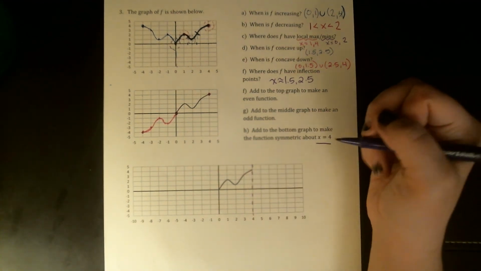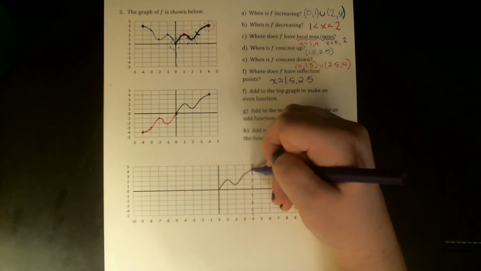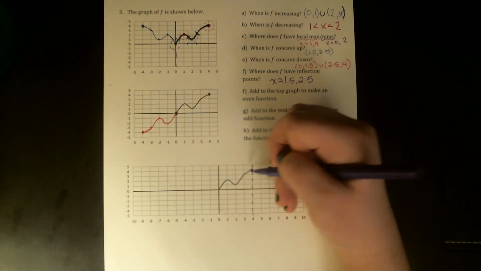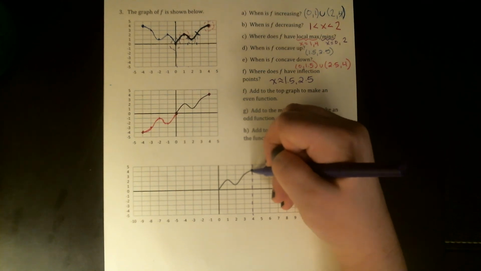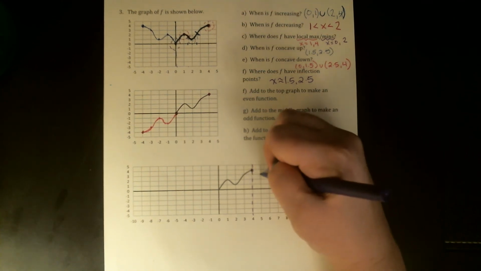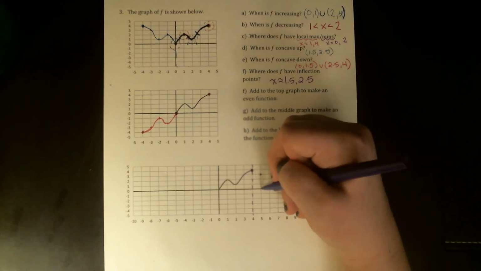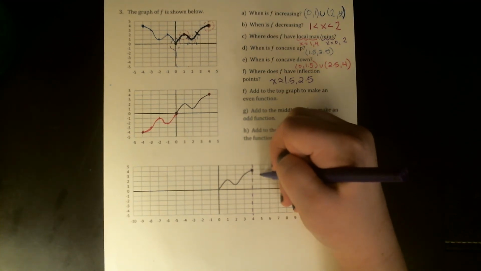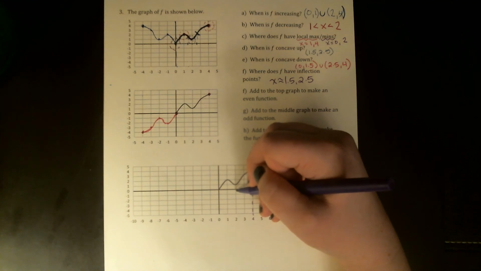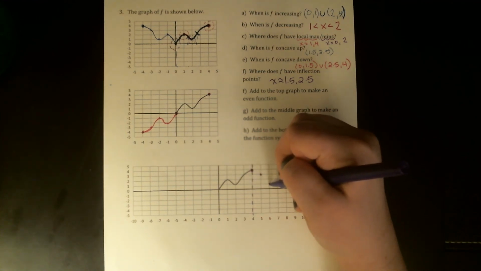If I want to create symmetry across that, I can see that since the graph hits the line that I'm trying to create symmetry across, the two halves will meet here. I should have a point directly across from (3, 3). It'll end up being at (5, 3). This one at (2, 1) should come straight across here.